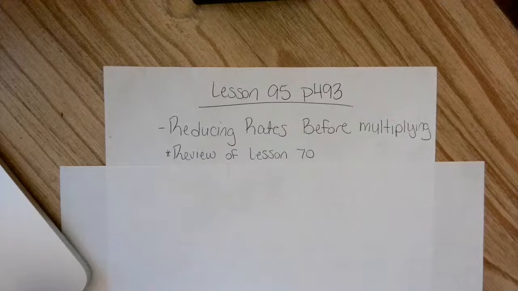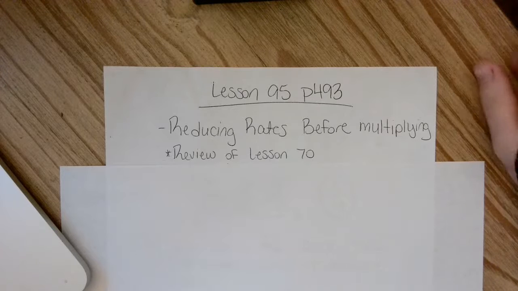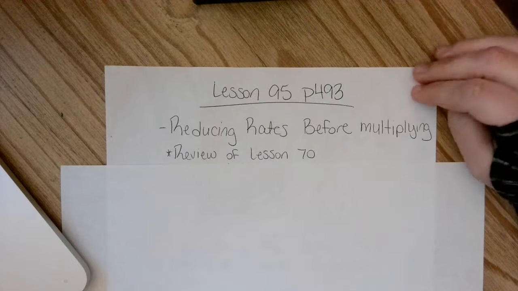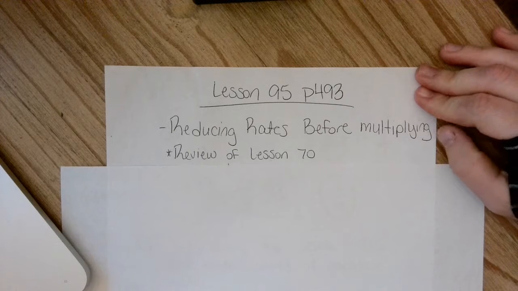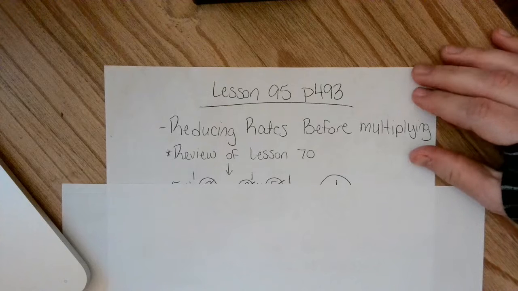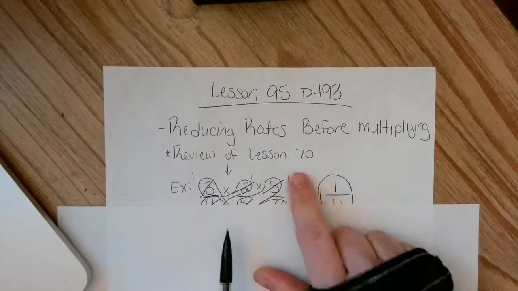Hey guys, today's math lesson is lesson 95. It's on page 493 of your math book. And today we are learning how to reduce rates before multiplying. And we've learned a little bit about this during lesson 70.